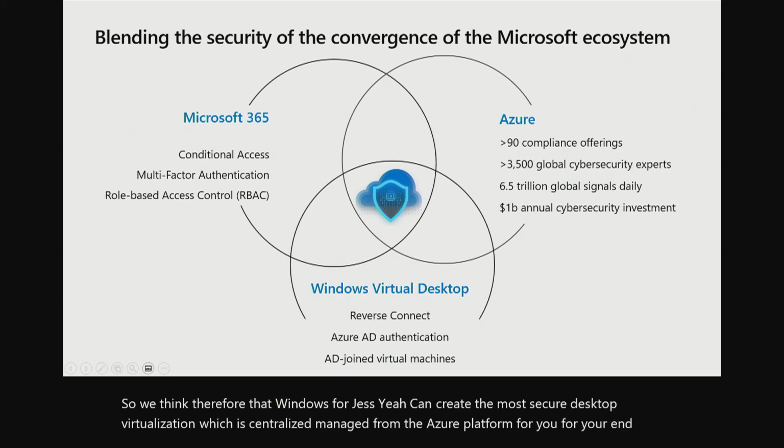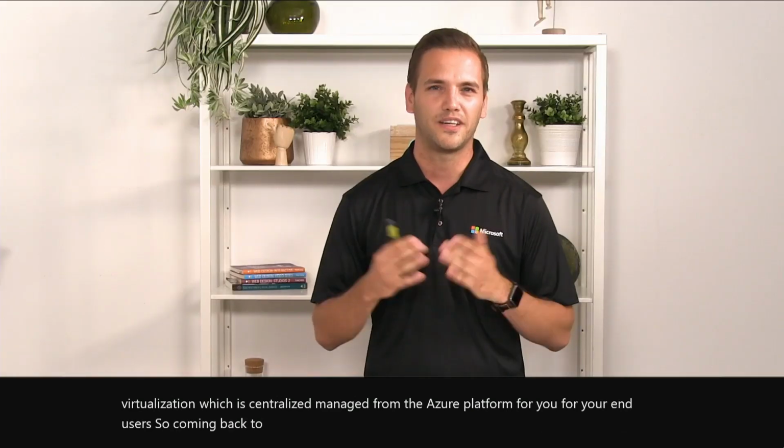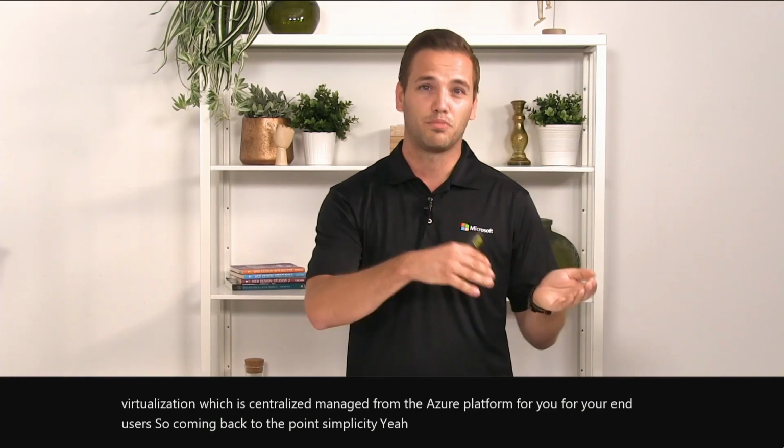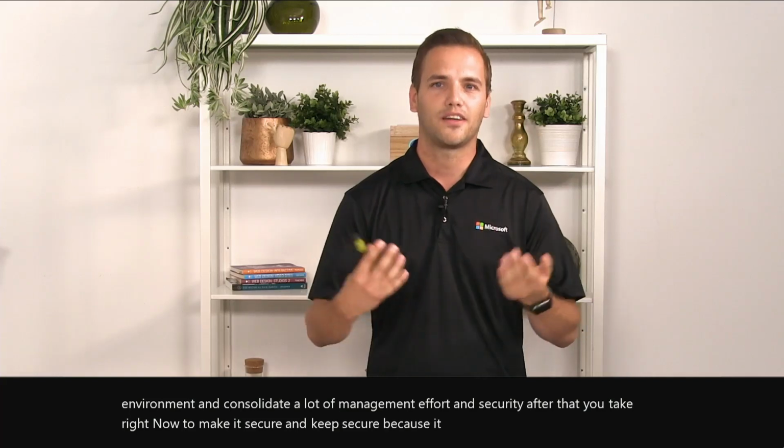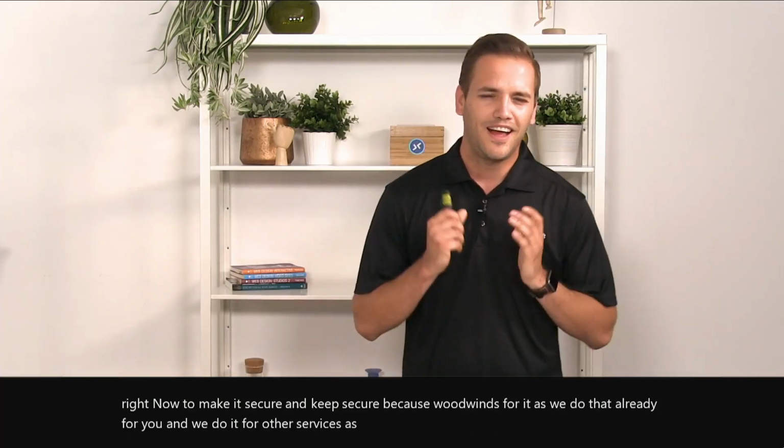So, coming back to the point of simplicity, we definitely think that you can improve your environment and consolidate a lot of the management effort and security effort that you spend right now to make it secure and keep it secure, because with Windows Virtual Desktop we already do that for you, and we do it for other services as well. And that leads me to the licensing slide.